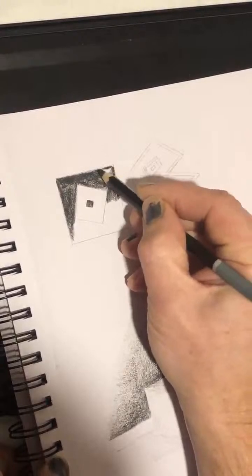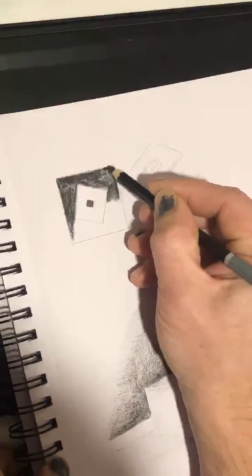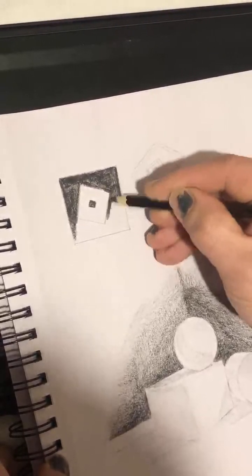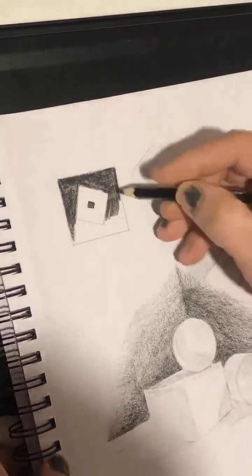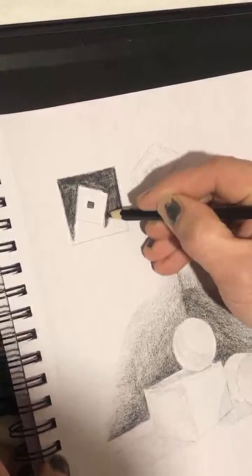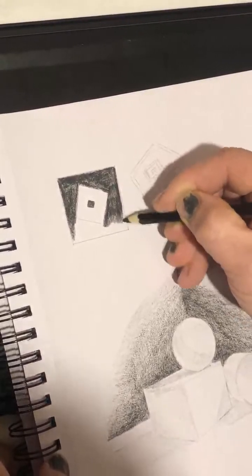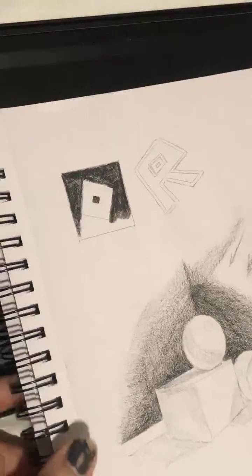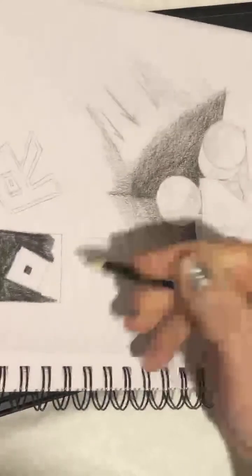So I'm doing it. Once I've done that, we can have a bit of fun with some shading, some basic shading tutorial.